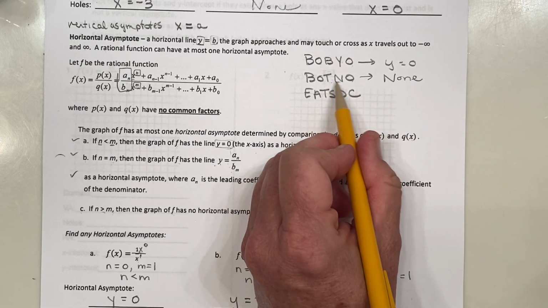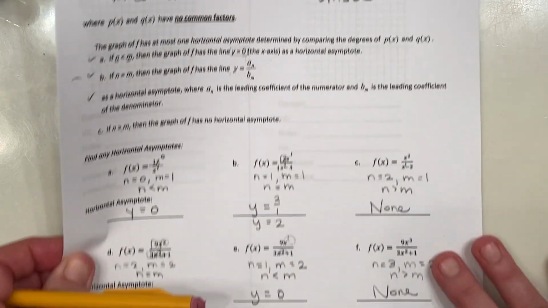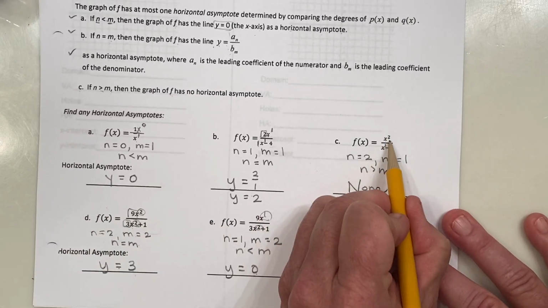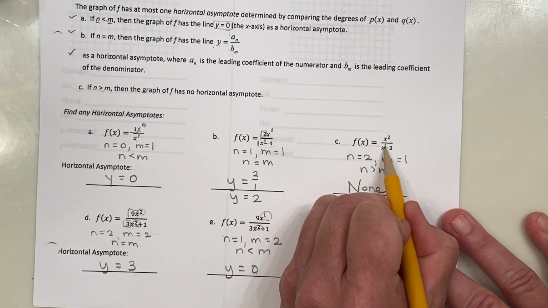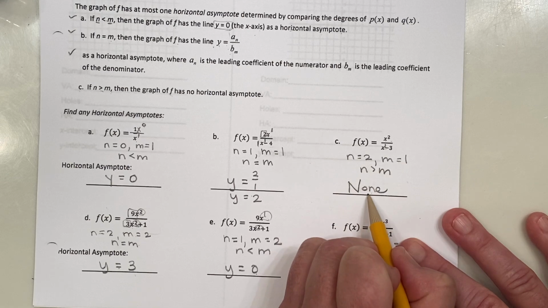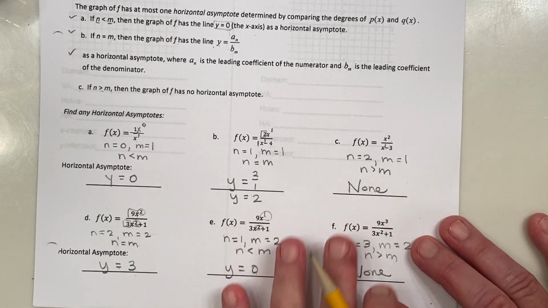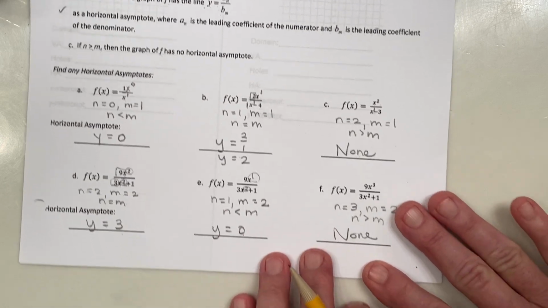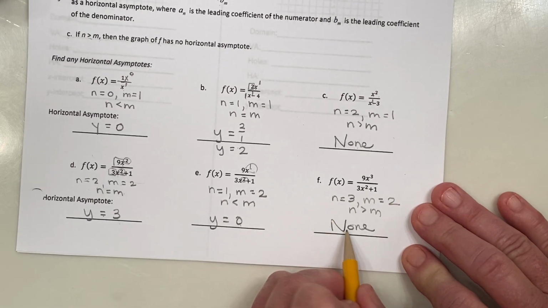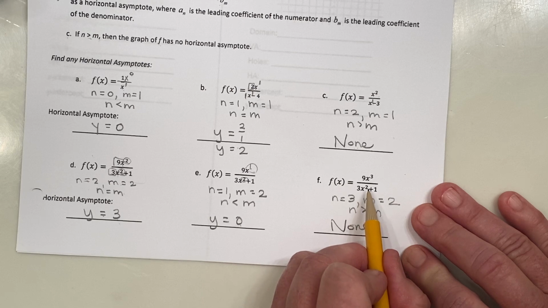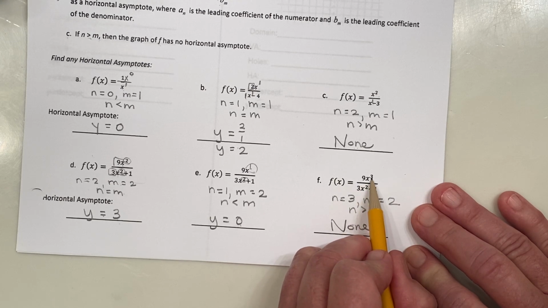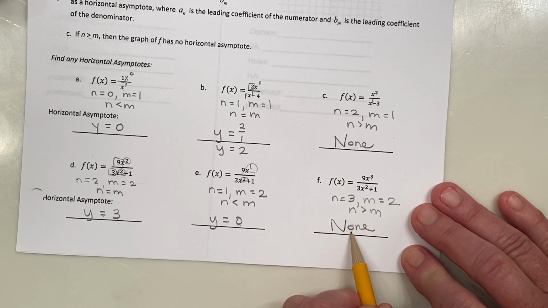Bigger on top, none. So let's look at that case where we had none. Bigger on top, yep, 2 is bigger than 1 when we compare the degrees, so we have no horizontal asymptote. It's what we call a slant asymptote. And that's beyond this course, that's for another course. Example F was none, so that must have been bigger on top, B-O-T. Bigger on top, 3 is bigger than 2, so we have none.